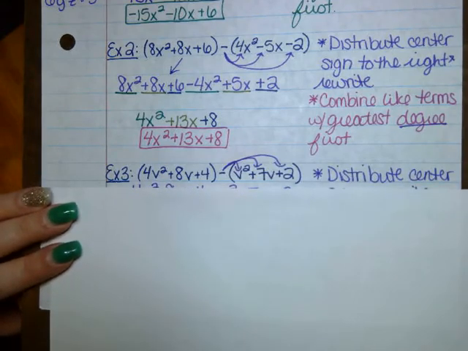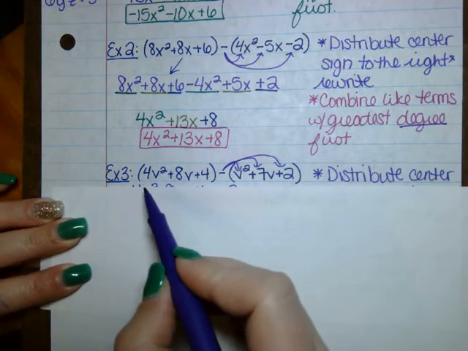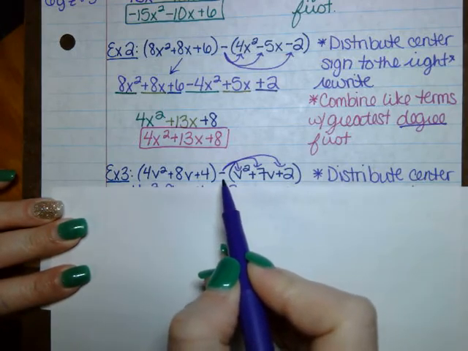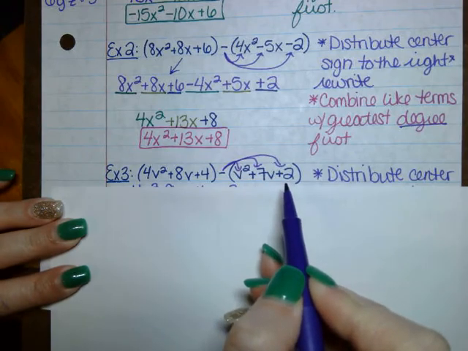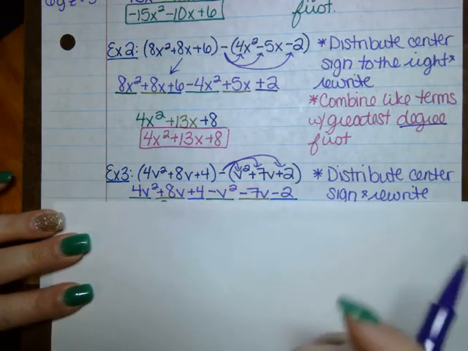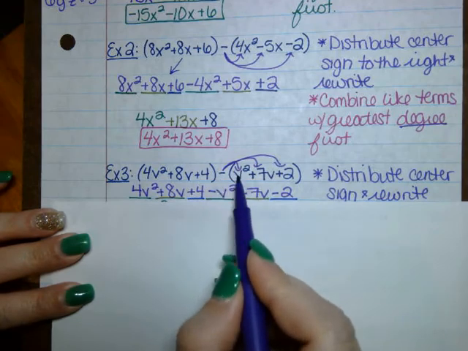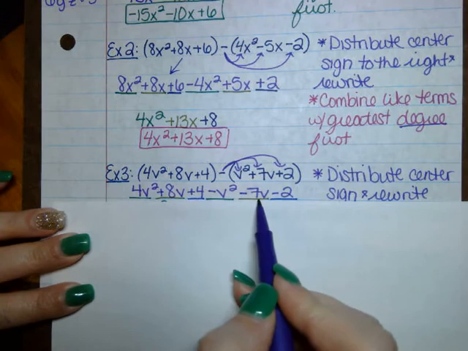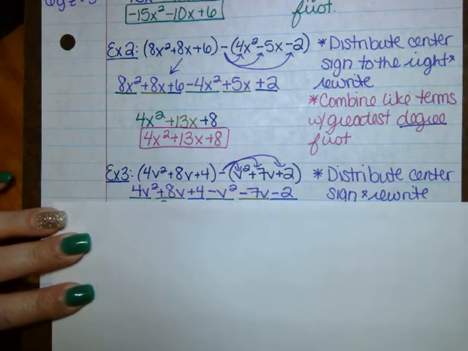And for the last example, if I have 4v squared plus 8v plus 4, and I'm going to subtract v squared plus 7v plus 2 from that, again, you're distributing that center sign and rewriting. So the first thing all stays the same. I have negative times a positive gives me a negative, for each of the three terms.